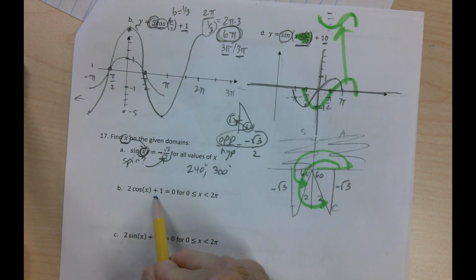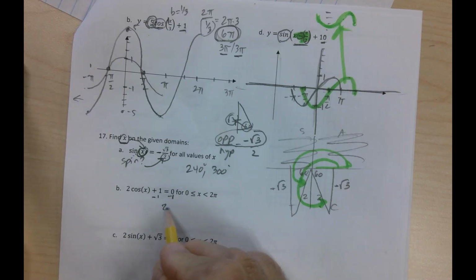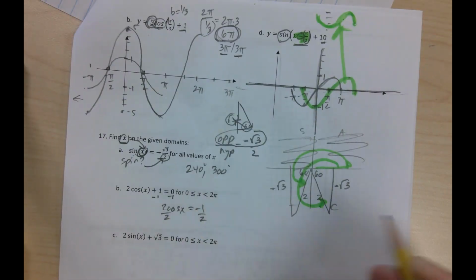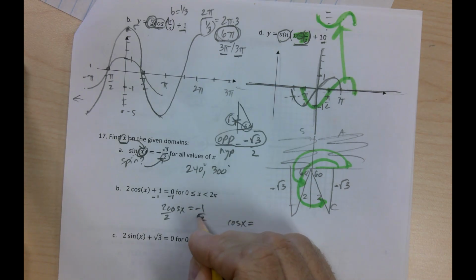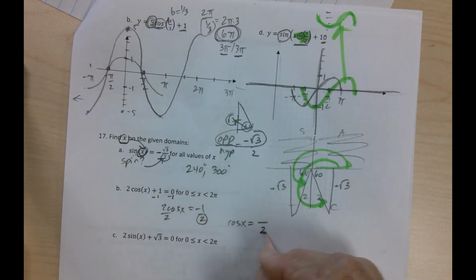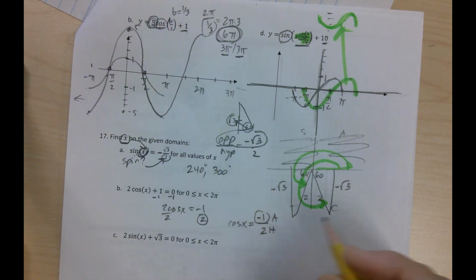All right, so this one we subtract 1, subtract 1. 2 cosine x equals negative 1. Divide by 2, divide by 2. Cosine x equals, now watch this. This has to be my hypotenuse, so it's positive. This has to be my adjacent side. This has to be my hypotenuse, so you gotta draw a picture. It's all about the spinner.